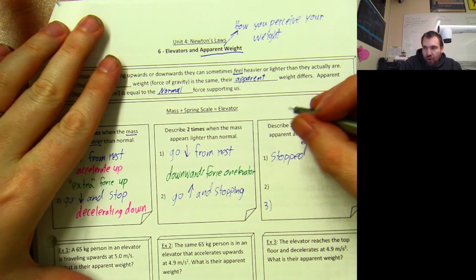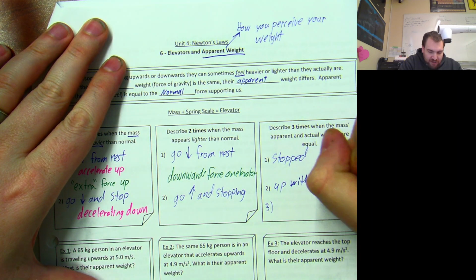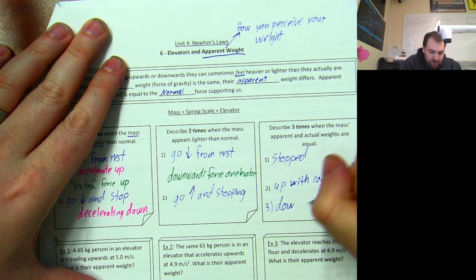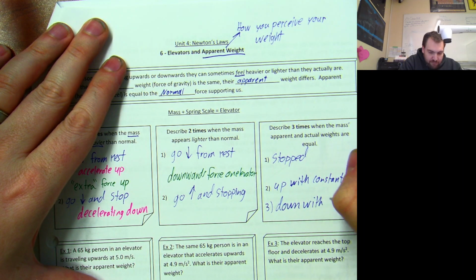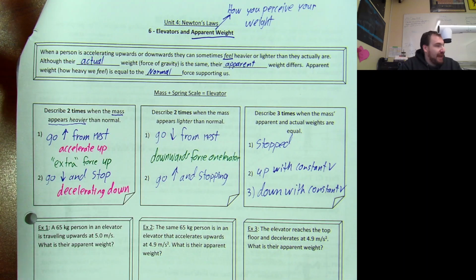Okay? So, up with constant v, or down with constant v. Because with the elevator going up or down, the net force on the elevator is 0, because the thing's not accelerating. And therefore you are also not accelerating. That means the cable is pulling up as hard as gravity is pulling down.